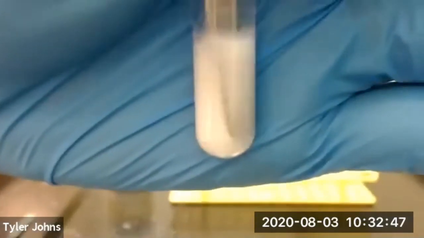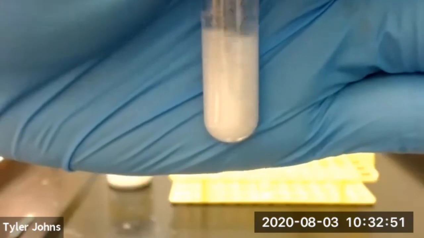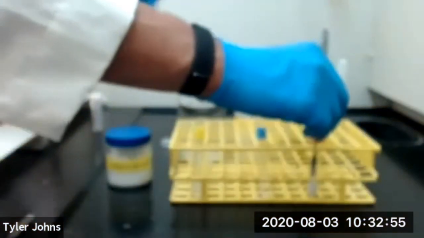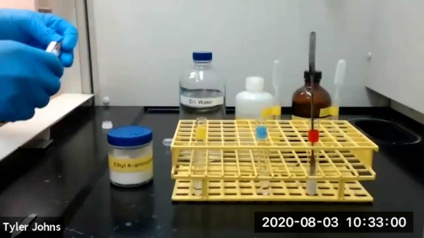And we'll mix our solution, and then we'll check the pH of our solution using pH paper.